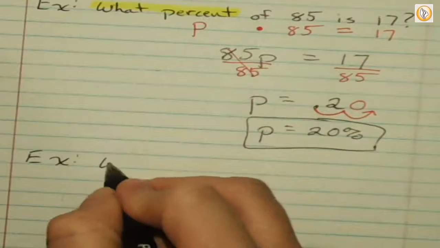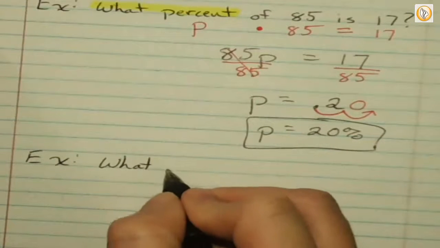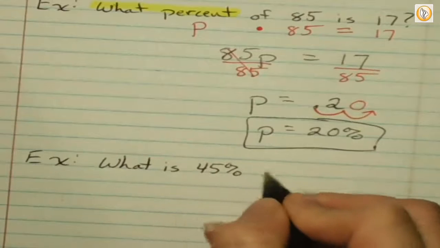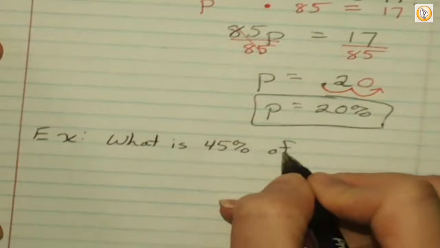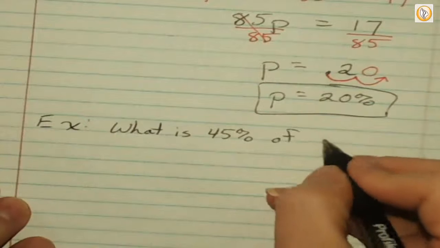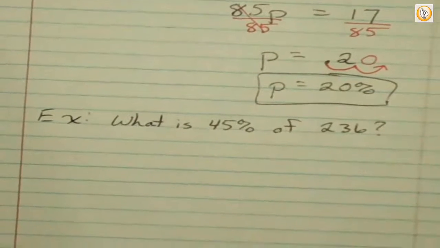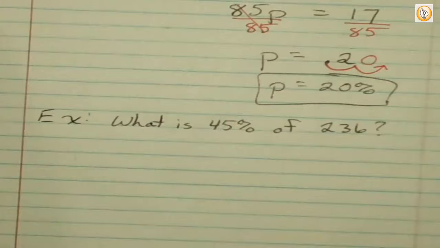Let's do another one. What is 45% of 236? What is 45% of 236?